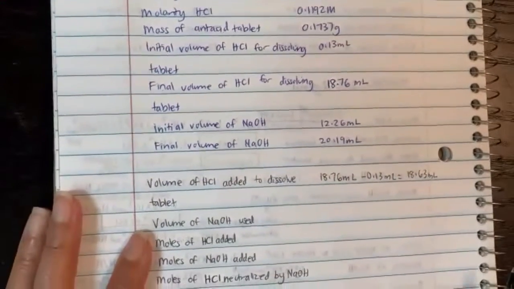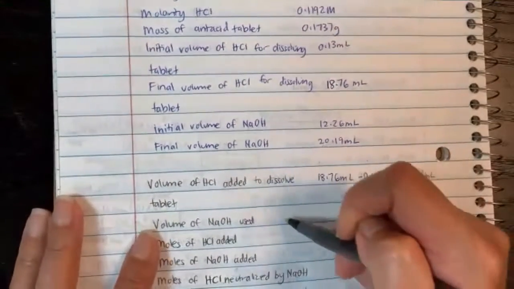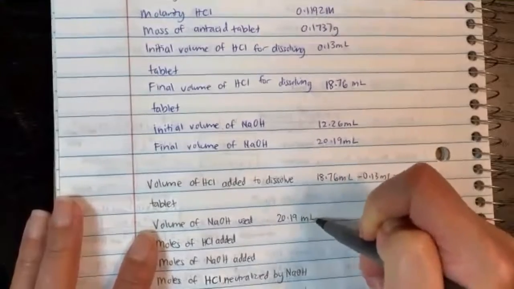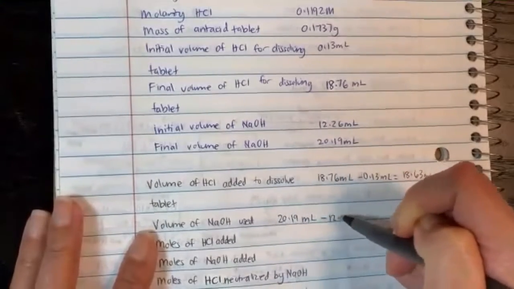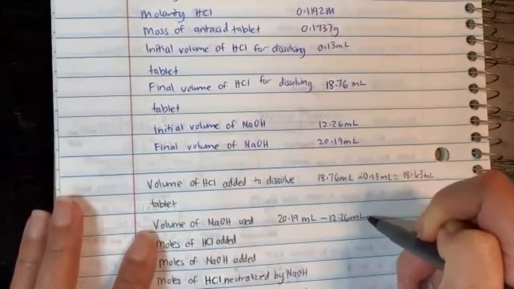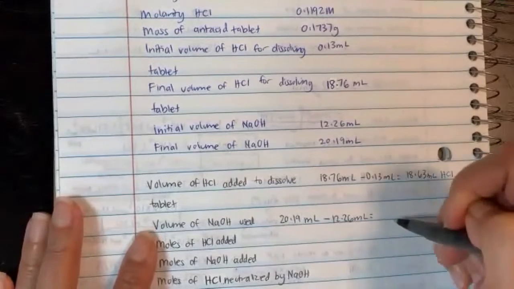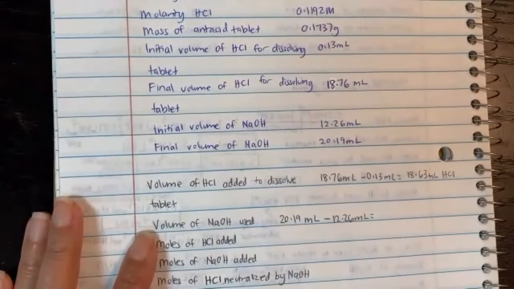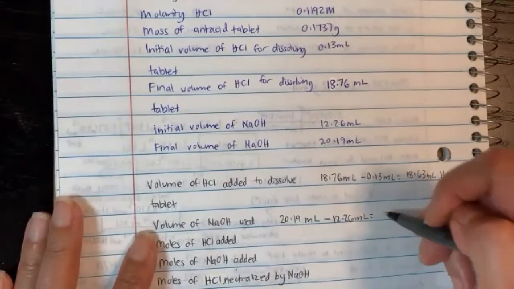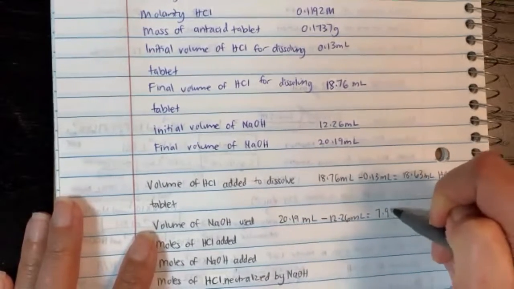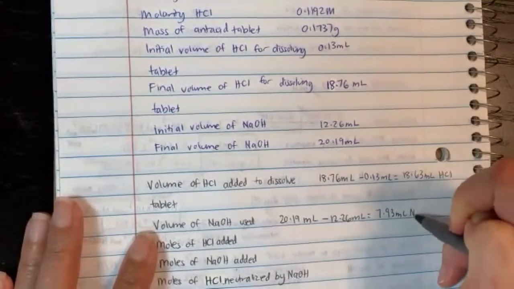So we will have 20.19 milliliters minus 12.26 milliliters. So this is milliliters of HCl, and this will be milliliters of NaOH. In this case, there's 7.93 milliliters of NaOH.